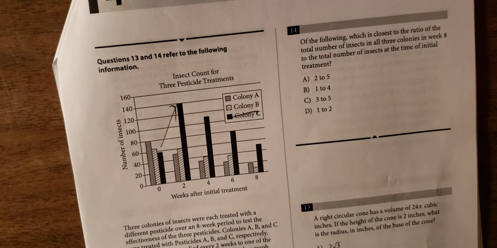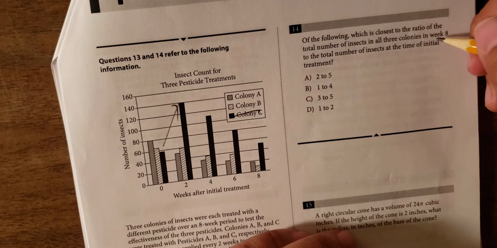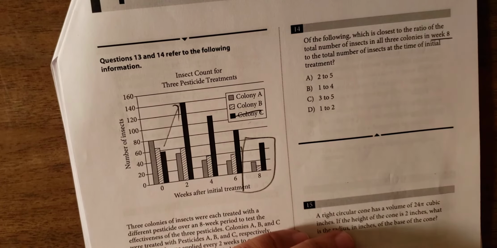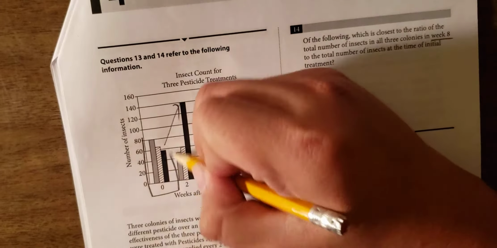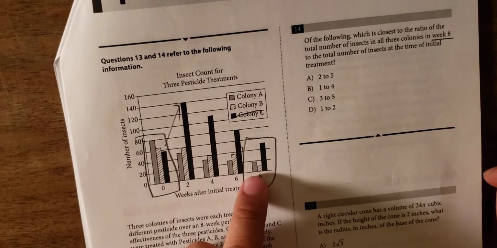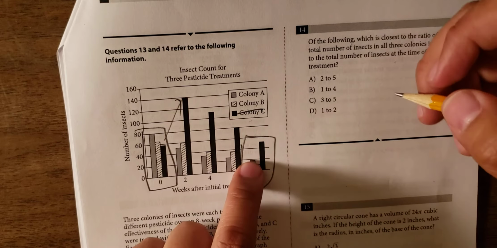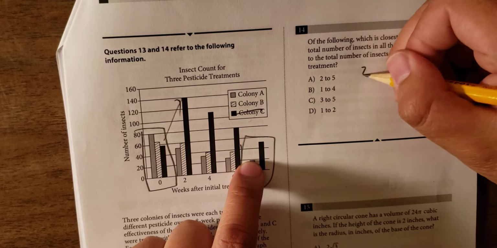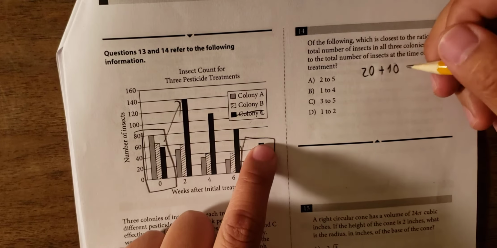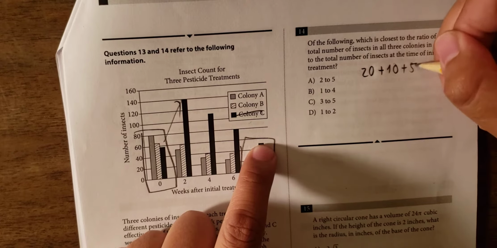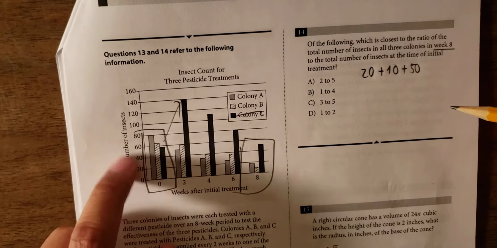On the next one, find the closest ratio between total time in quick A and the total time in initial treatment. So in here we will use the number in each one. We see that the column A is about 20, the next one is about 10, and the next one is approximately 50. We just start in the graph and find the number in here.